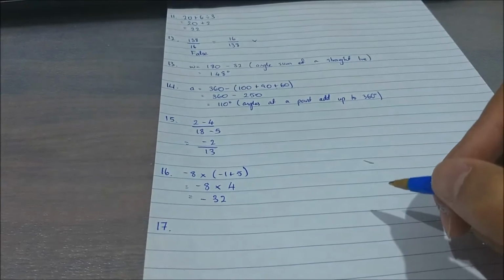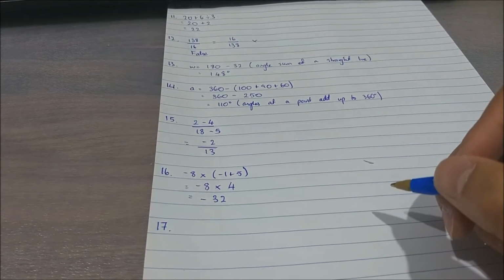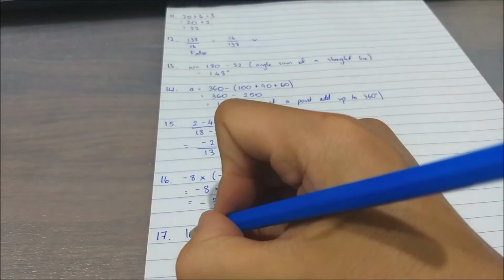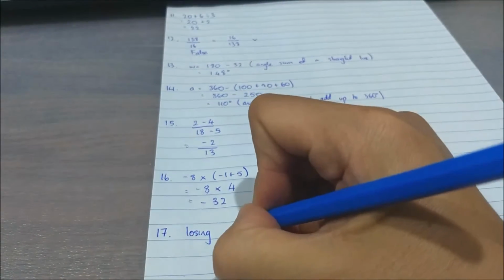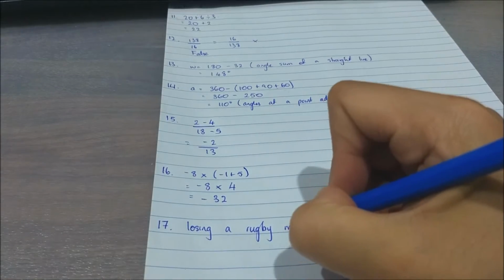What is the complement of winning a rugby match? So if you look in your notes, for probability, complement is the opposite event happening. So the complement of winning a rugby match is losing a rugby match.